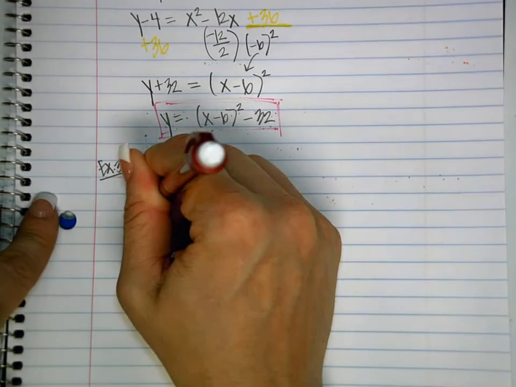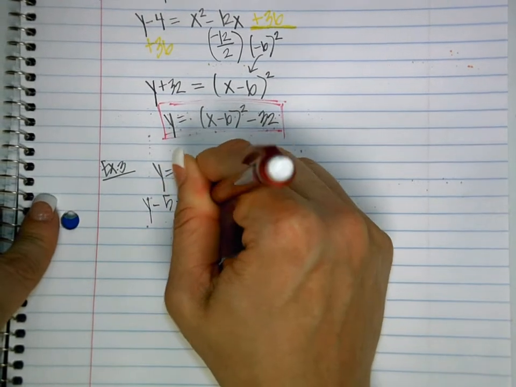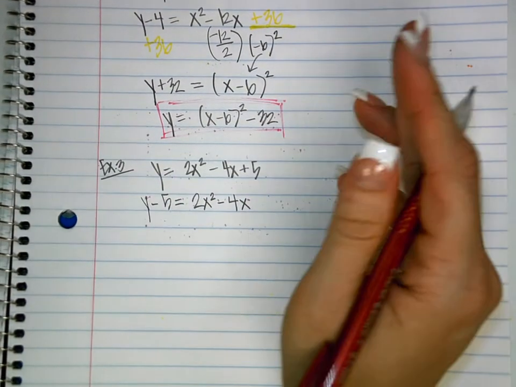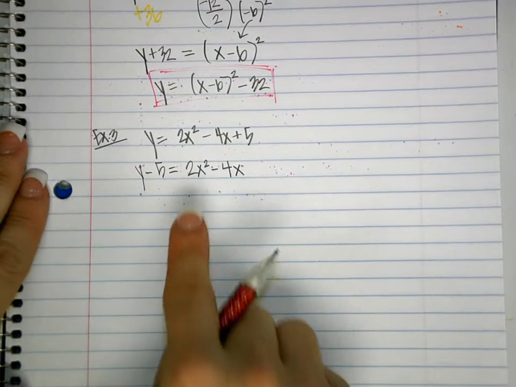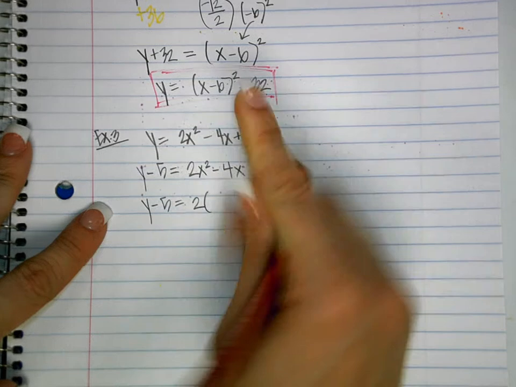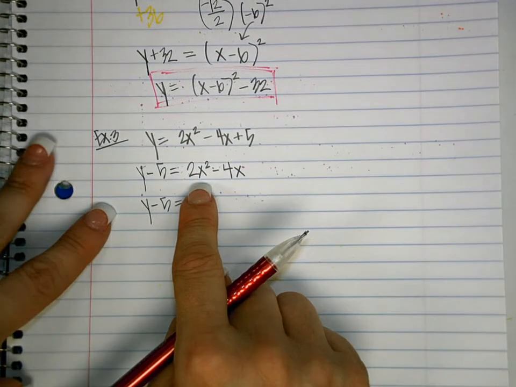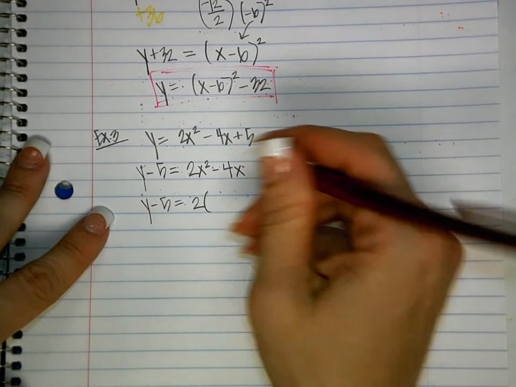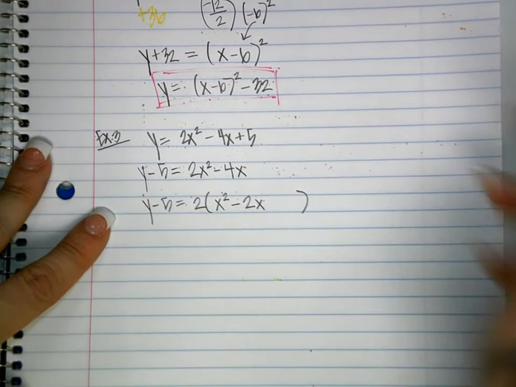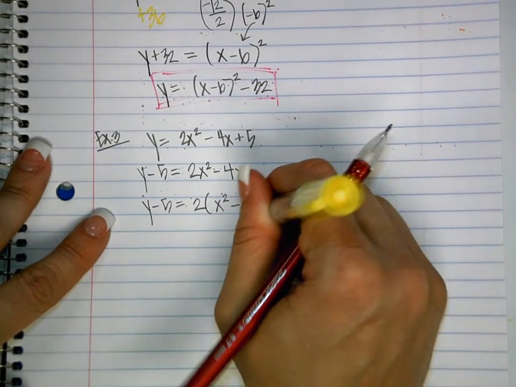So y minus 5 equals. This is the exact same thing besides doing the GCF this time. We're just going to take out the GCF at the beginning. So y minus 5 equals, you're just taking out the number. I don't want you to take out an x. So 2 multiplied by, left behind is x squared minus 2x. I want you to leave that space because we still are going to complete the square.